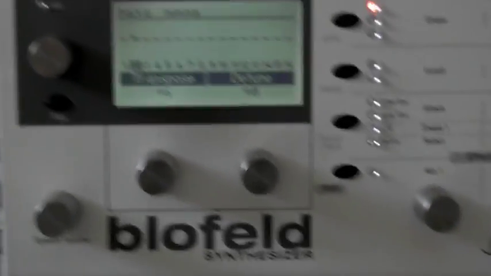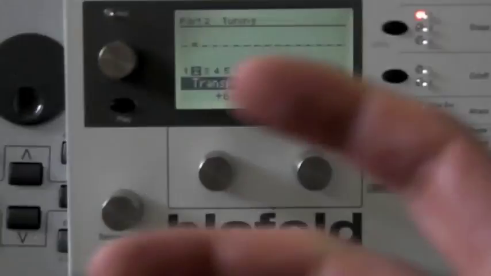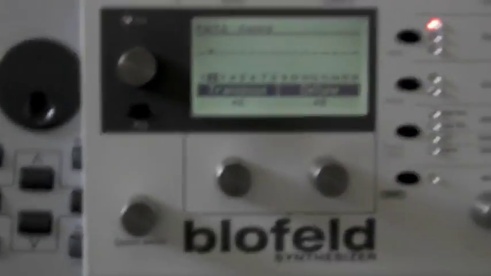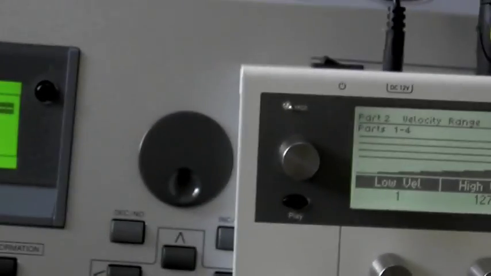It's obvious. You can actually fatten up a sound or make it a bit more spacious by layering the same preset and changing the tuning accordingly. Or of course you can layer different presets. Now let's see the next page here.